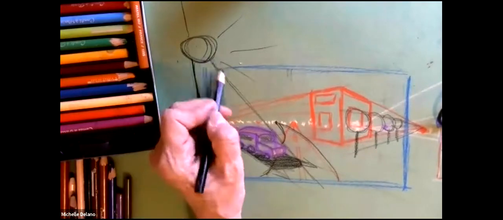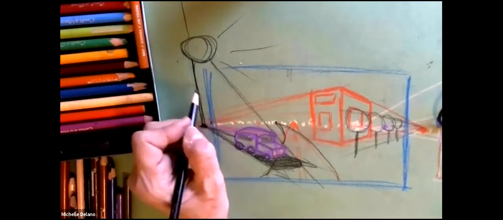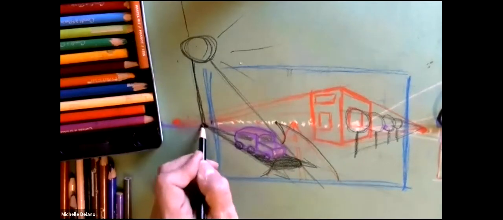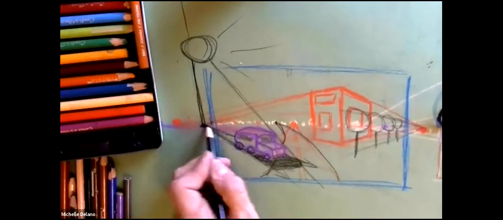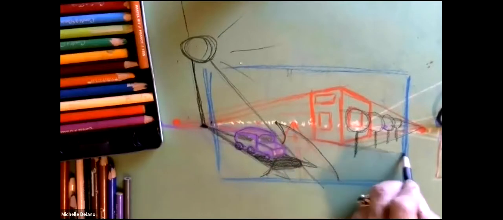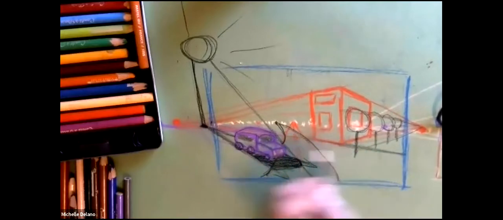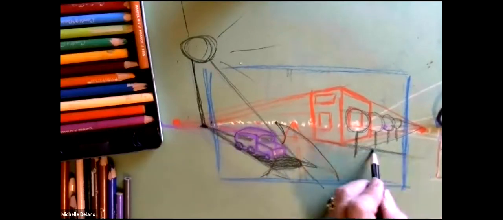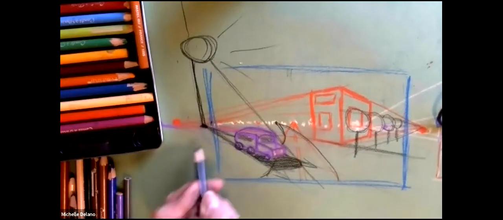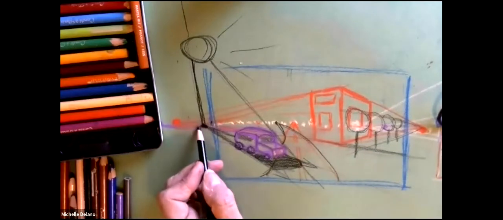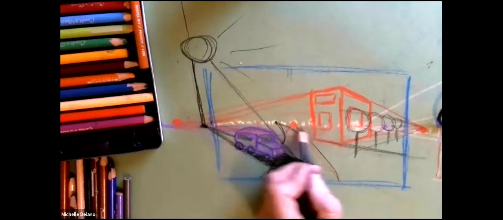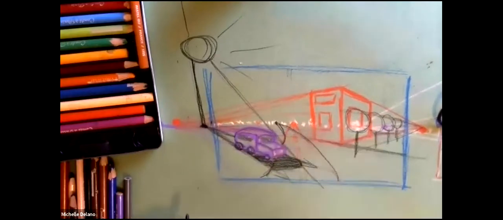I'm going to try that on the building. So I'm going to take this line from the sun, and I'm going to shoot over here, and I see that this building is here. And then I'm going to imagine the other side of the building, you could draw it in, but the other side of the building is going to be way back there somewhere.